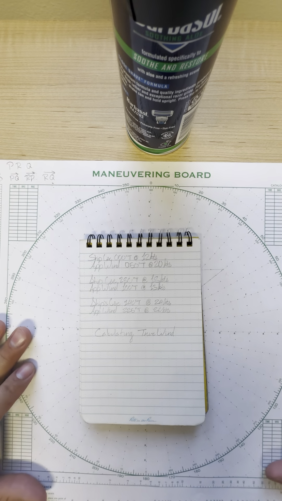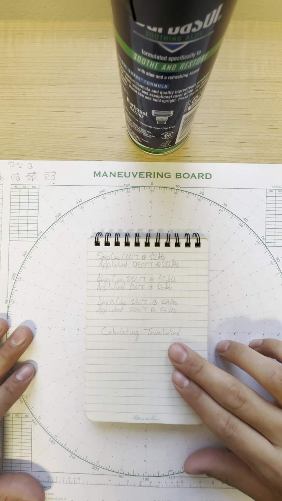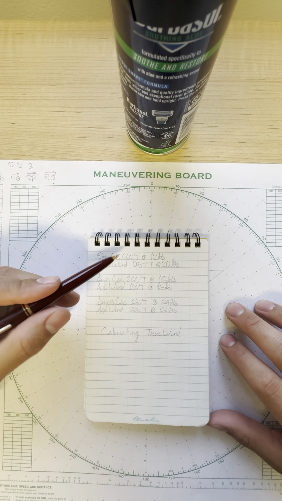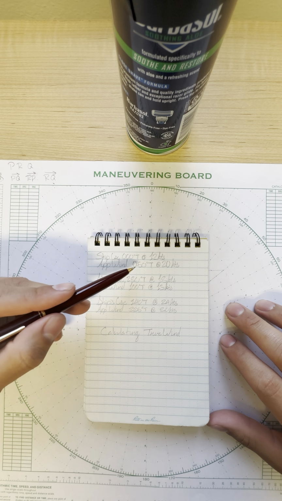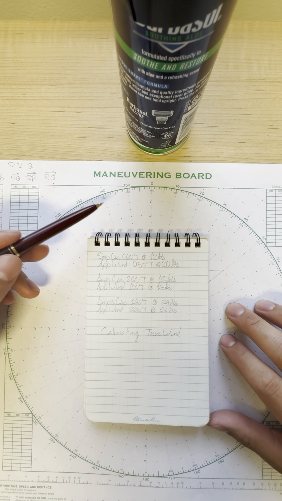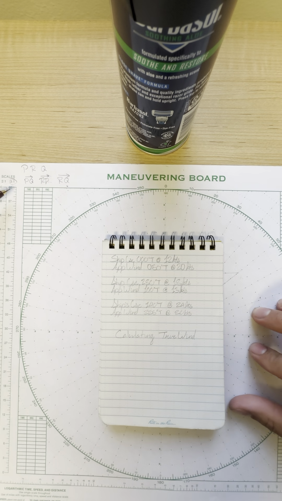All right. Well, today I'll be teaching you guys how to calculate true wind from ship's course and speed and apparent wind, course, and speed. I'll be using a maneuvering board since I don't have any radar plotting sheets, and we'll be using the 3-to-1 scale right here.